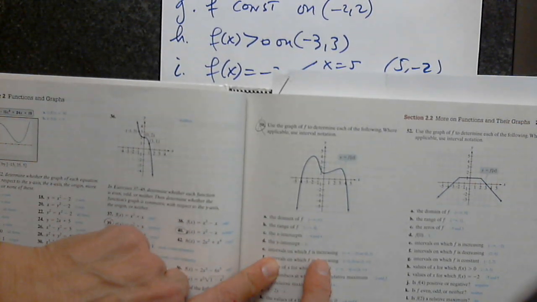Intervals on which f is increasing. Now look at my hand or the trend. This is the trend: maximum, increasing, minimum, increasing, maximum, decreasing. So on this interval and this interval, the function is increasing. So between negative infinity and negative 2, union between 1 and 3, the function's trend is increasing. Just follow the graph.